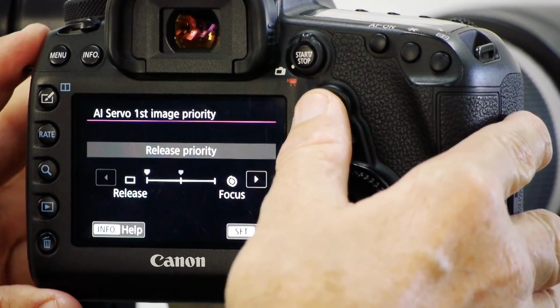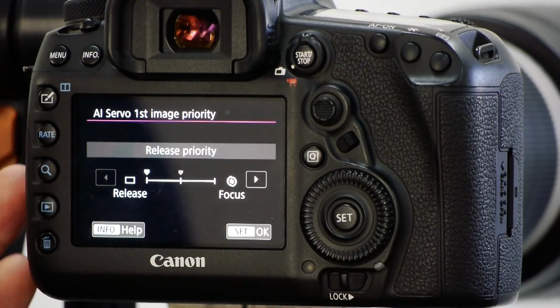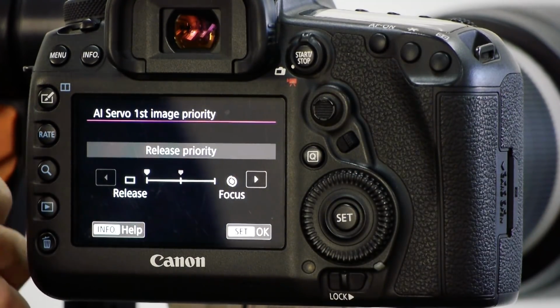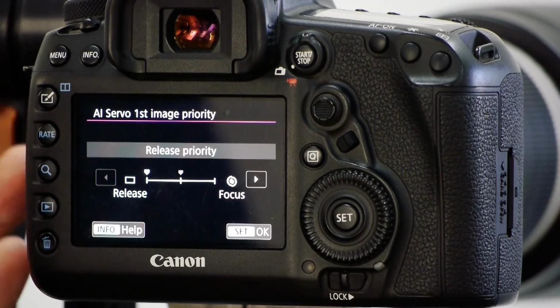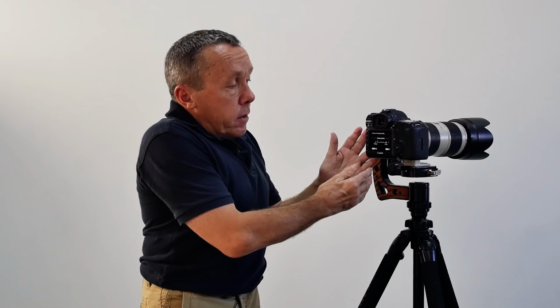If you move that setting onto the far left, the description is release, and really what that means is that the amount of time given over for focusing to happen when we are shooting Servo and we're tracking moving subjects is limited. So there's a certain amount of time available on this camera which can shoot at 7 frames a second, and in between those 7 frames, those are the little blocks of time that is then given over for focusing to happen before the shutter will be released.